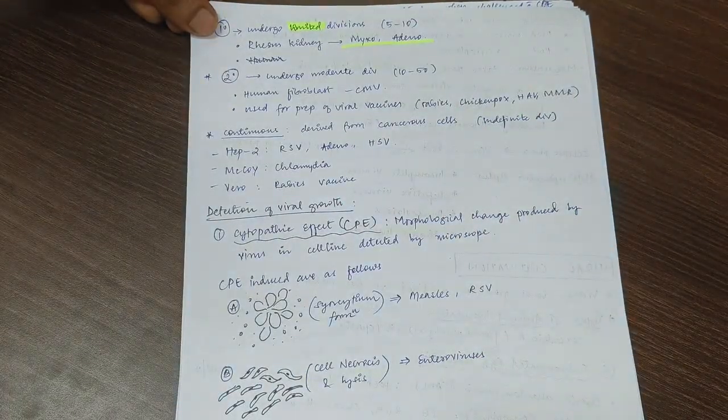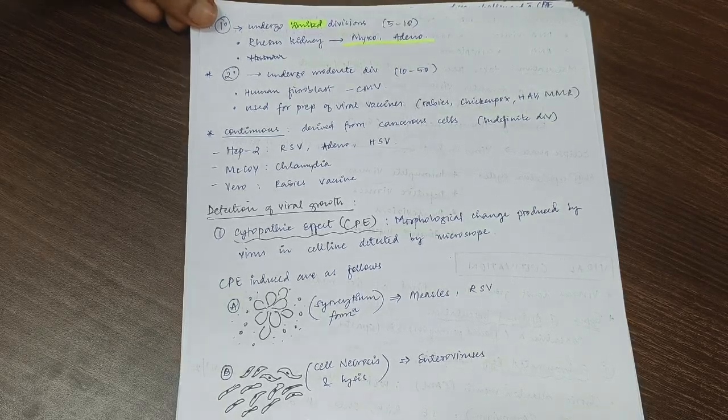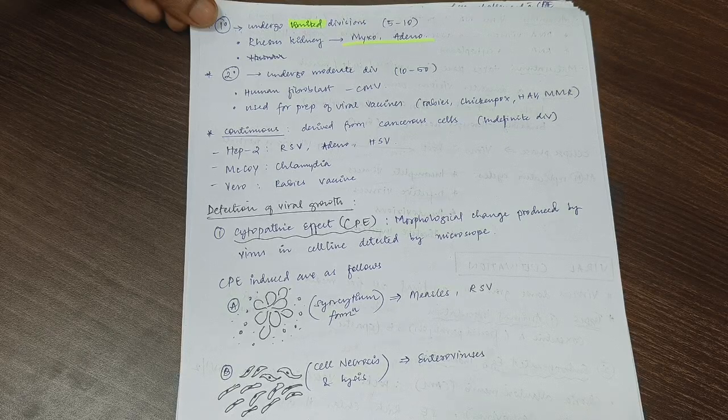Both of these organisms cause pneumonia or the common cold. Myxoviruses contain orthomyxo and paramyxoviruses, that is influenza viruses, and adenoviruses. Both of these involve upper respiratory tract infection. That is how you are going to remember.